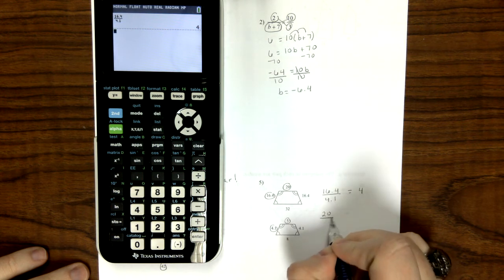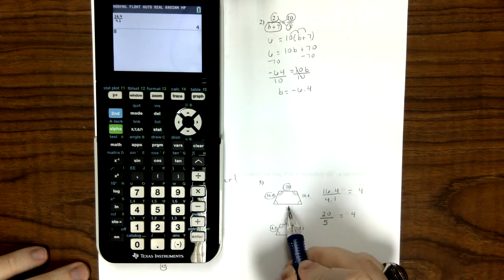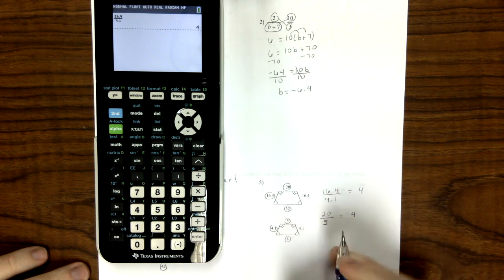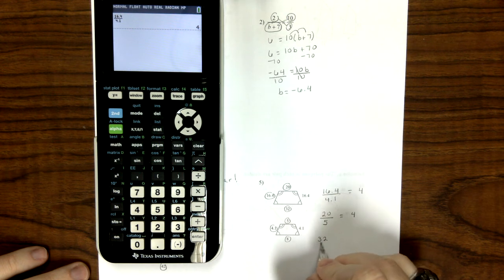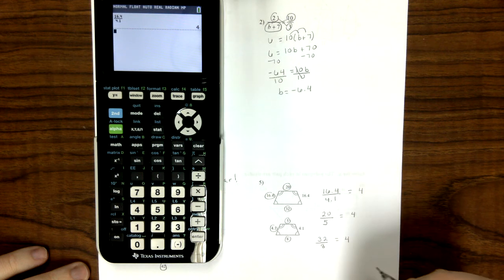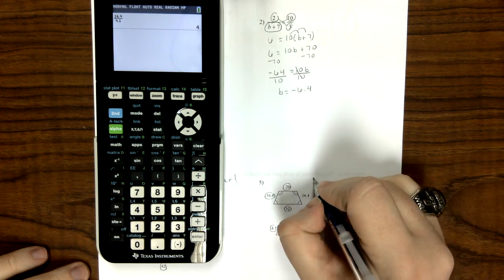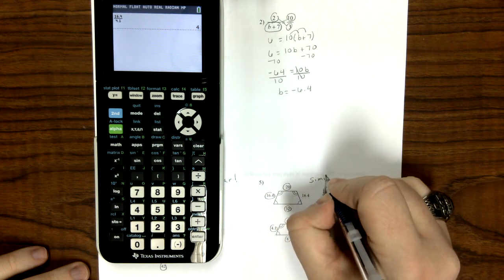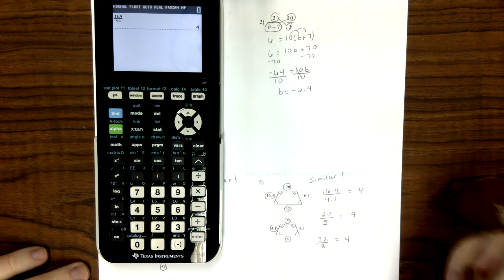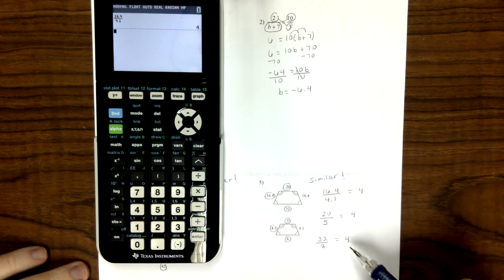So 20 over 5. Hey, look at that. We get 4 again. And then 32 and 8. That's 4 again. And so these are similar, because all the angles were congruent and all the sides are proportional.